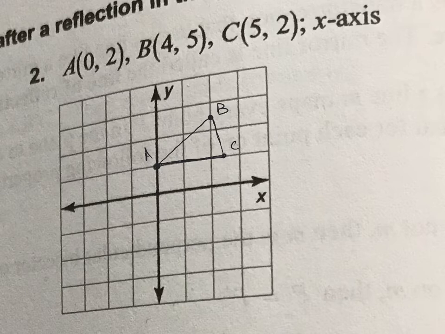So A is 2 units away. A prime would be 2 units away on the other side. B is 1, 2, 3, 4, 5 units away. So 1, 2, 3, 4, 5 on the other side. C is 1, 2. So C prime is over there. So it looks like it reflected over the x-axis.